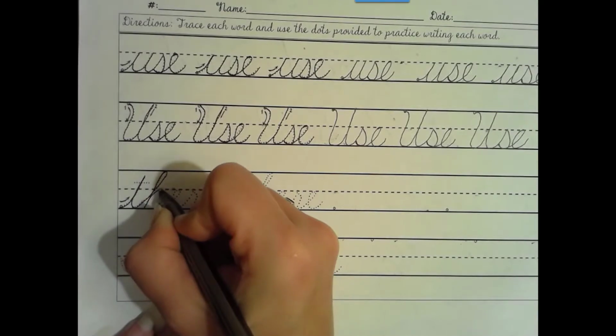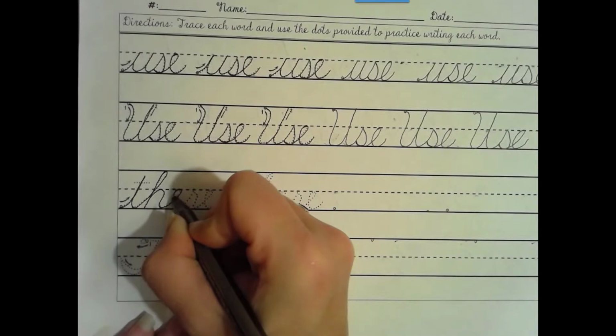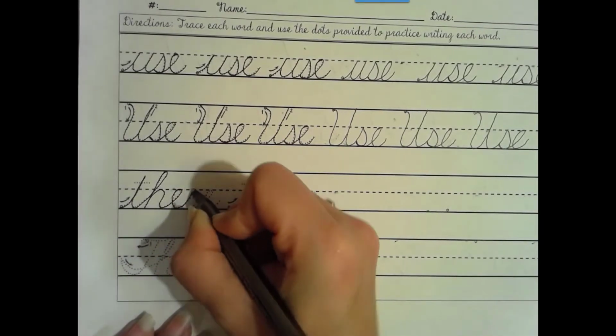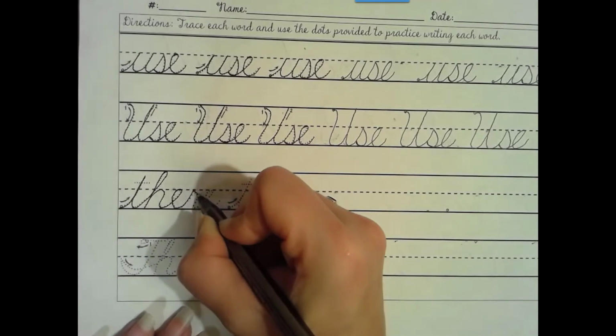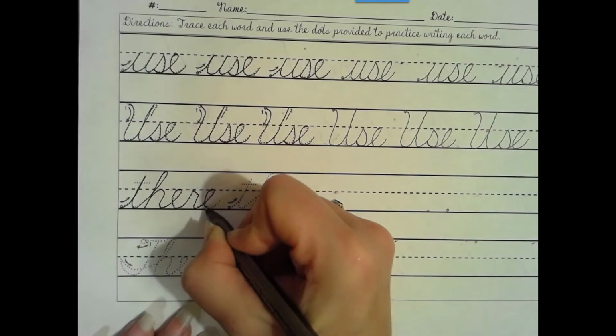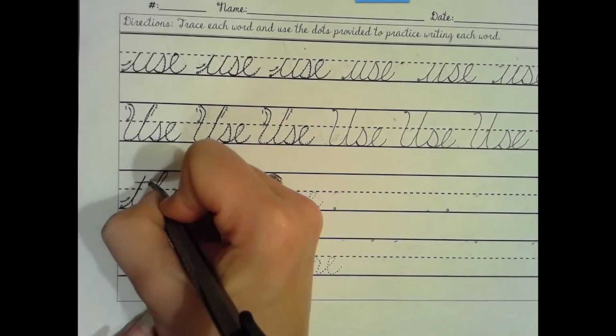bottom, retrace up to the middle, down to the bottom, slant up to the middle, loop around to the bottom, up, slant down, touch the bottom, slant up to the middle, loop back, touch the bottom, make your tail, then make sure you go back and cross your T.